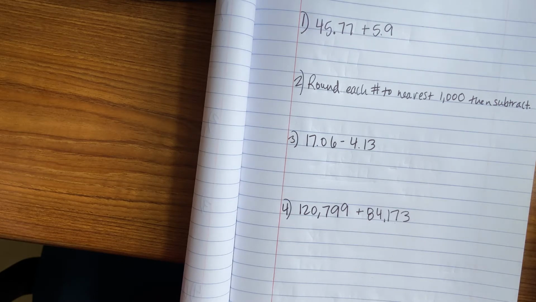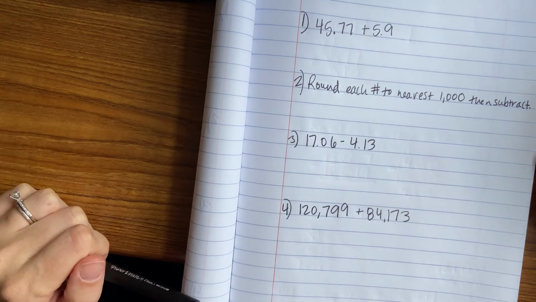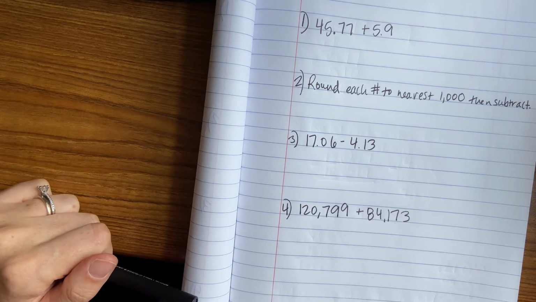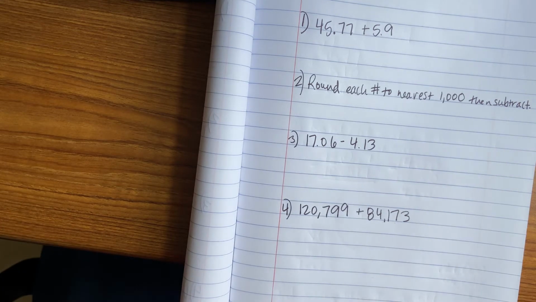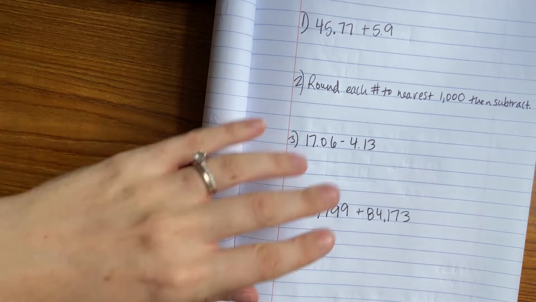Okay, we're gonna work a couple problems that you had for a daily routine. It was called estimate solutions and add and subtract whole numbers and decimals. So this first problem, what we need to do is line up our decimals before we add them.